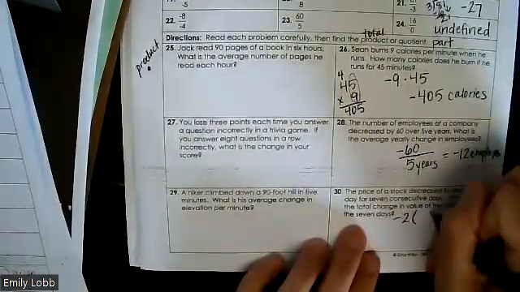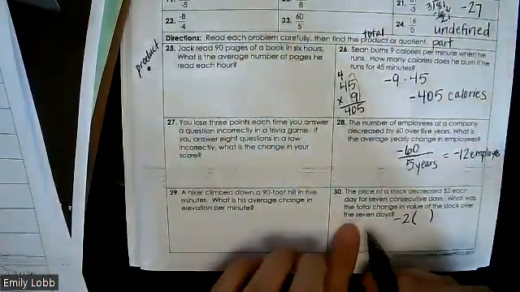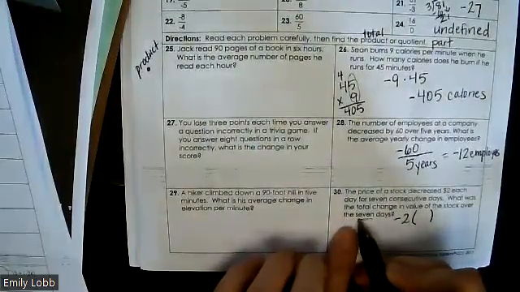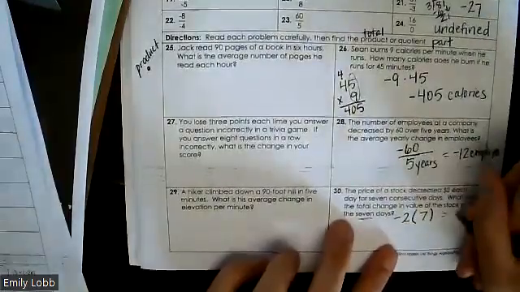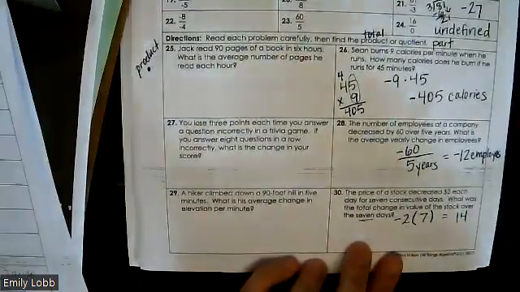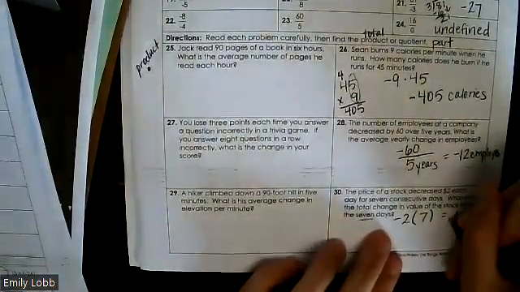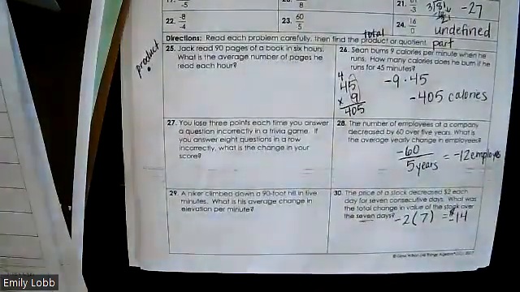How many days is it decreasing by 2 for? 7. 2 times 7 is 14. Positive or negative? Negative. My signs are different. So it's going down a total of $14.